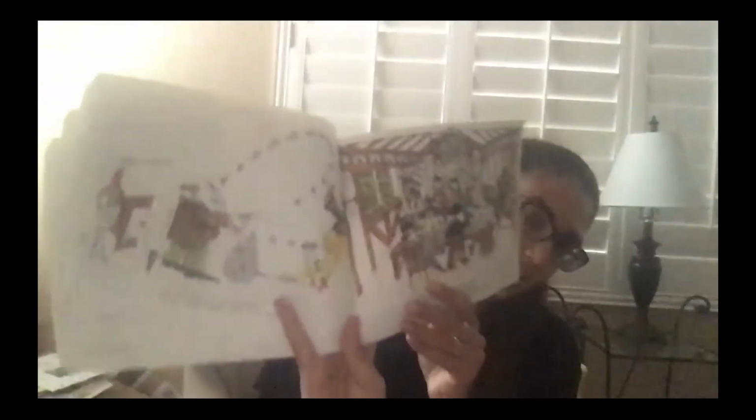So does that remind you of anything in real life? Text to world, when they meet in the village hall, it's just like a town hall meeting. Let's see, doing everything that they could right here. Do you have any text to self, text to text, or text to world connections?